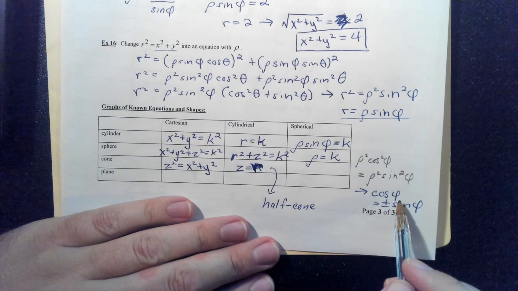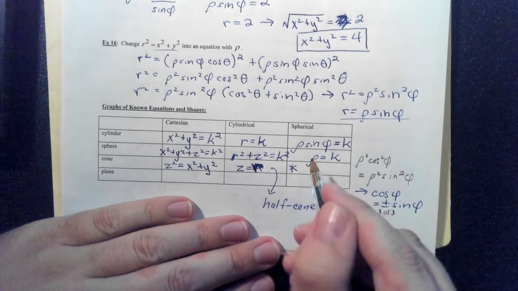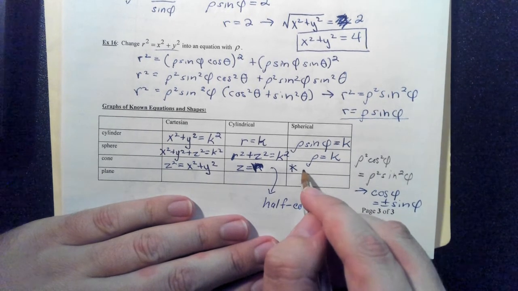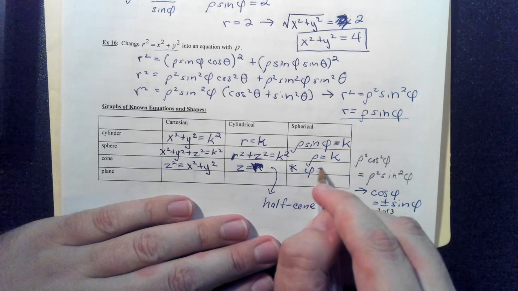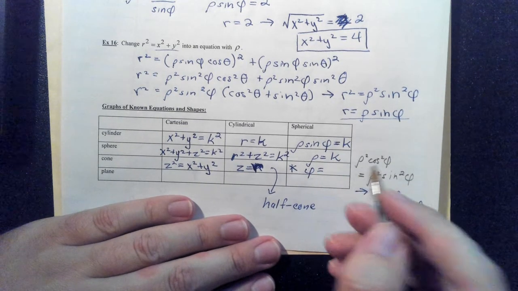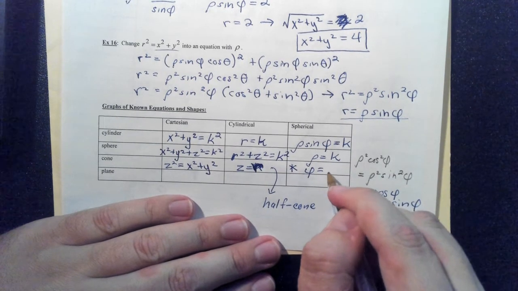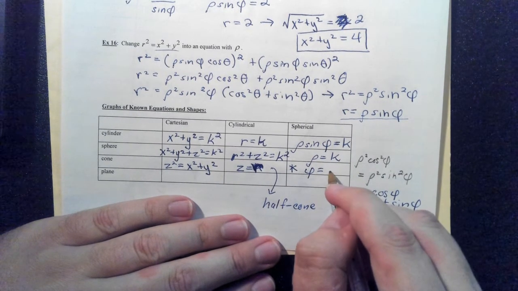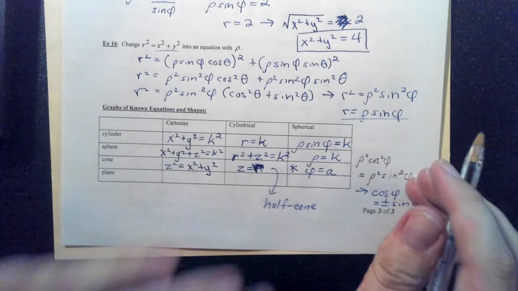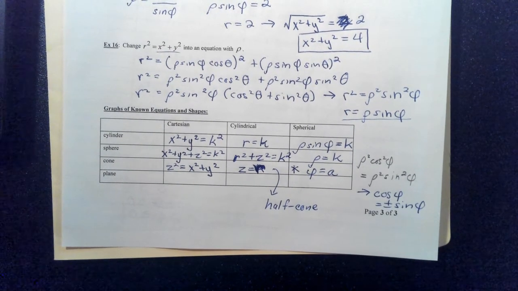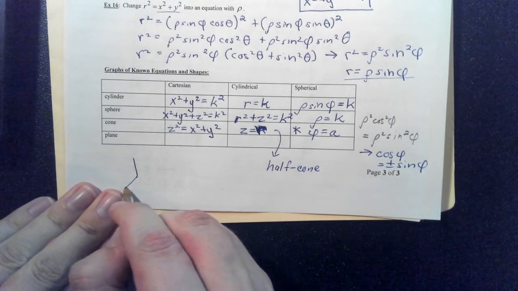to the z-axis. More generally, in spherical coordinates, I can describe one nappe of a cone by saying phi is equal to some constant, which I will call A, or angle. Let me explain that a bit more. Think about it.